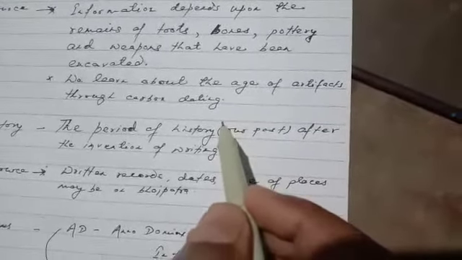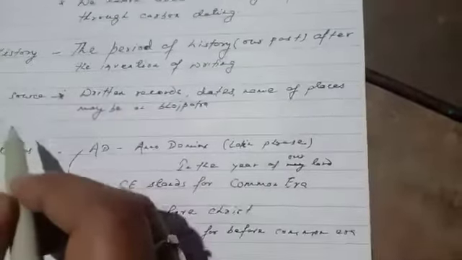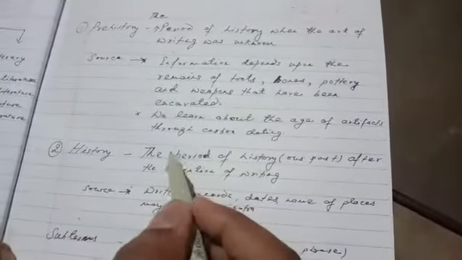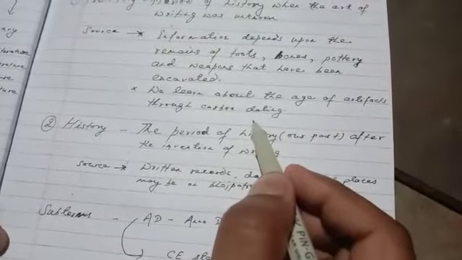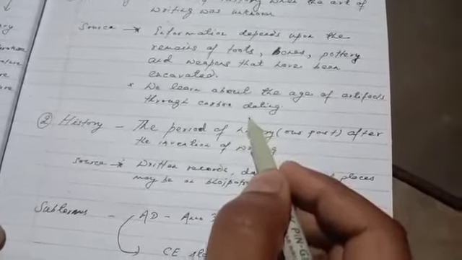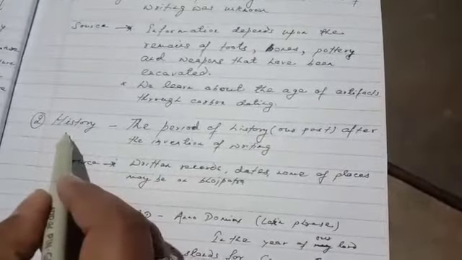Thereafter we will study the parts of history. You may have got what prehistory is. Students, I am repeating it: I would be telling you about carbon dating once again, the process of carbon dating I would be telling you at last. Okay, let's talk about history.